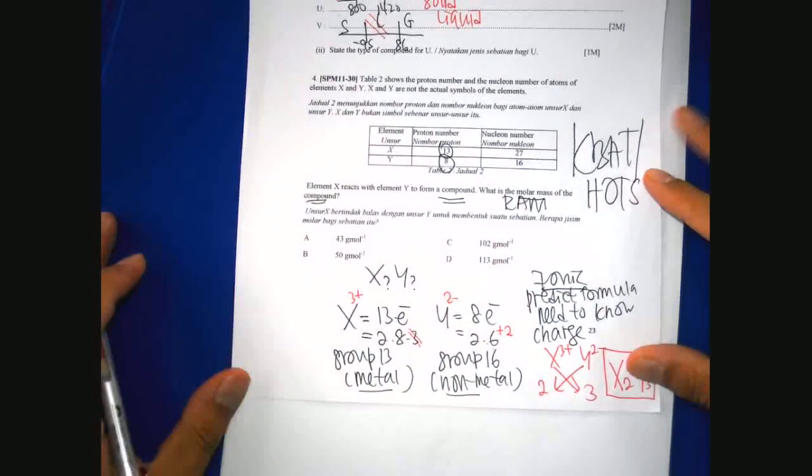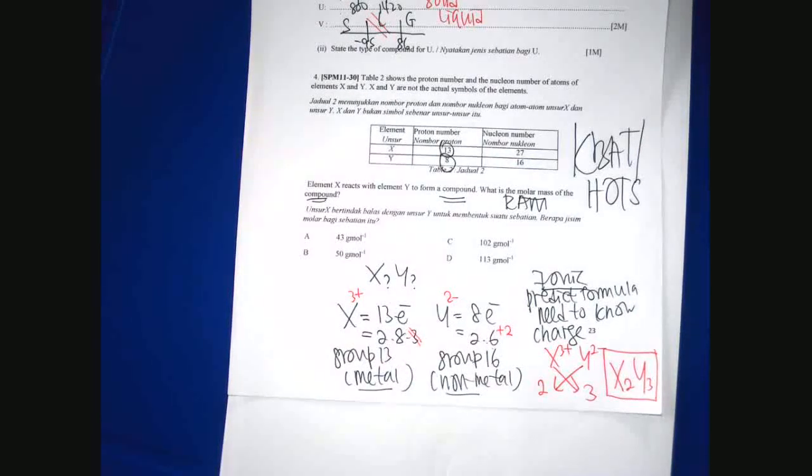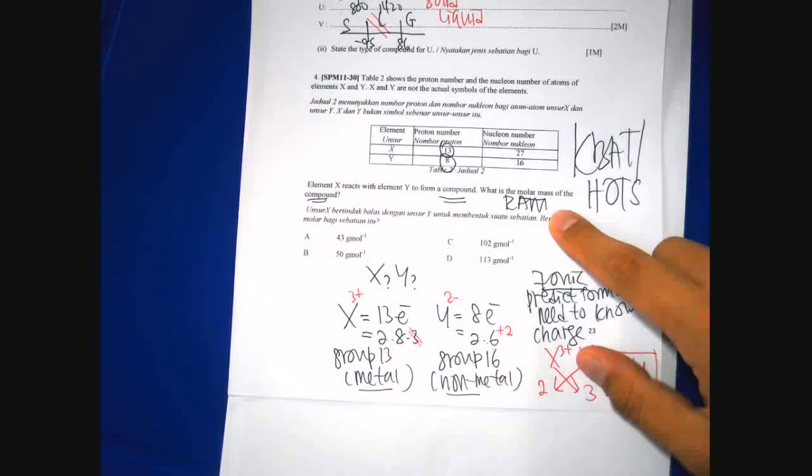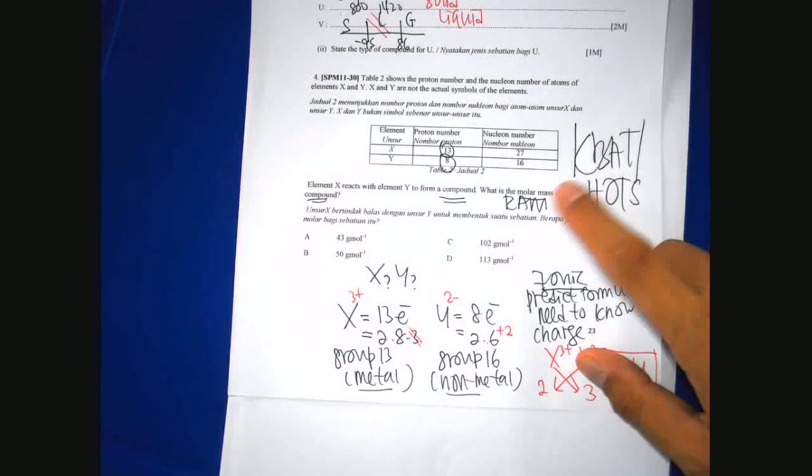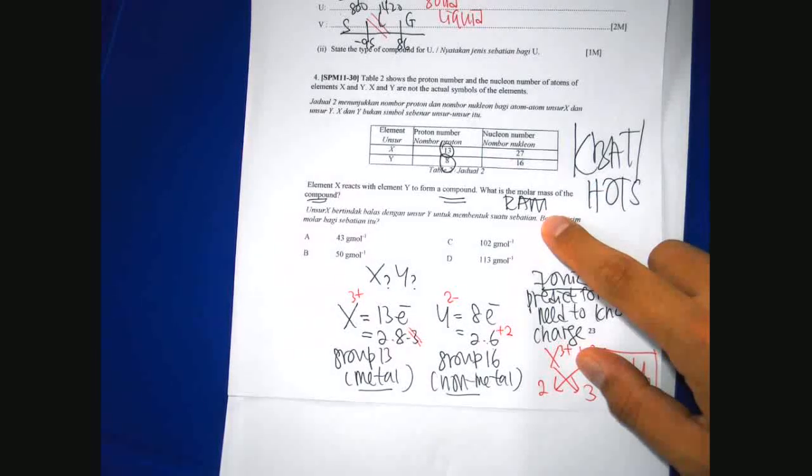Alright, now that we know the formula, we can calculate the molar mass. Molar mass means the mass of your substance. If you want to know the mass of a substance, you have to know a simple thing. Normally they will give us the mass of the substance in the form of RAM, but in this question they are not giving it to us. So how are we going to do it?